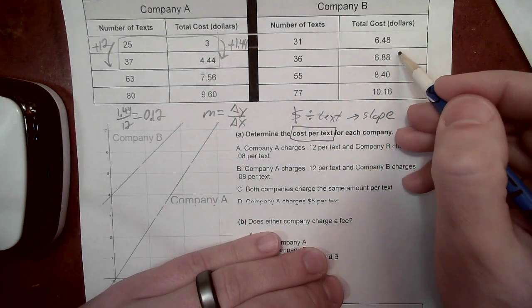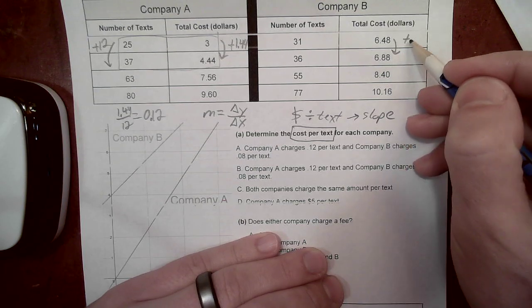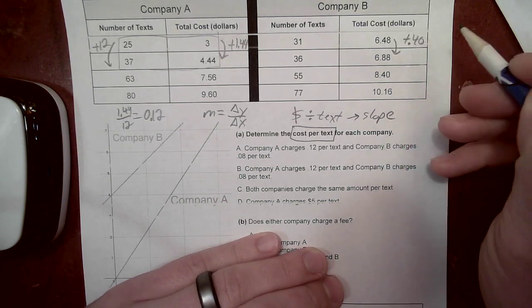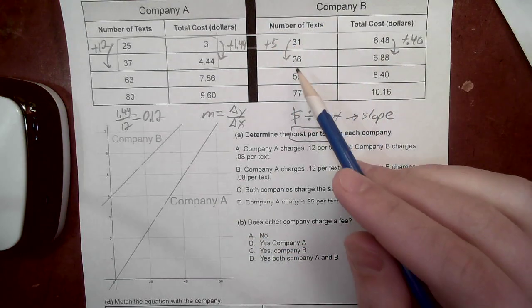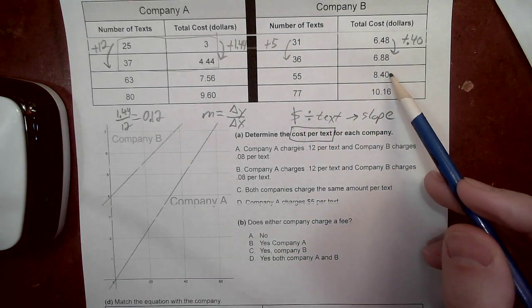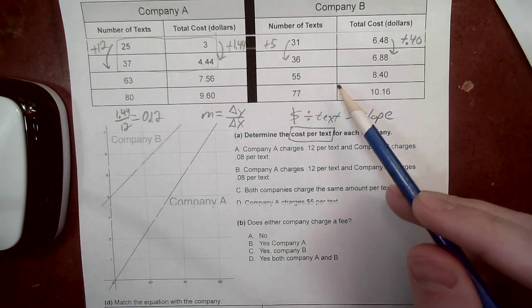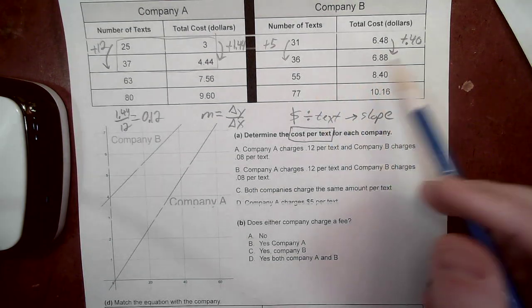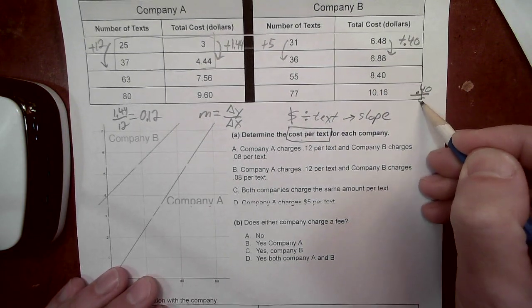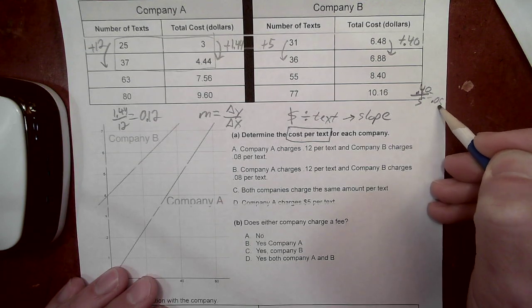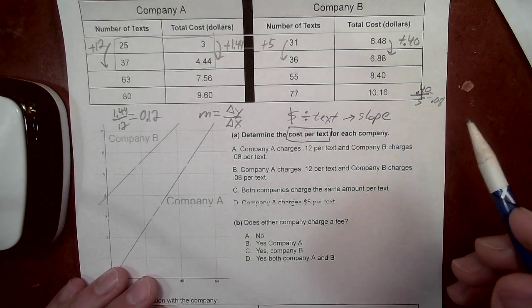Let's do the same for company B. My change here, plus 40 cents. Change here, plus 5. Now you could actually use any 2 points and this will work out. This will be a different number, right? Divided, but when we divide it, it'll be the same. So over here I have 40 cents divided by 5, and that's 8 cents or 0.08.